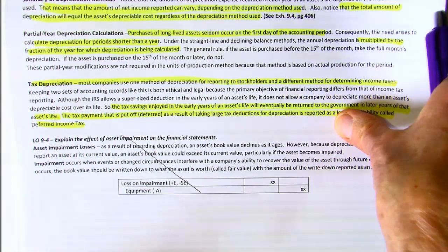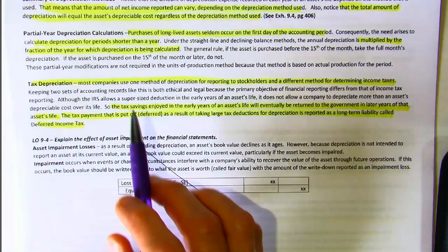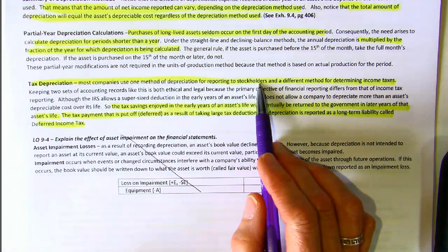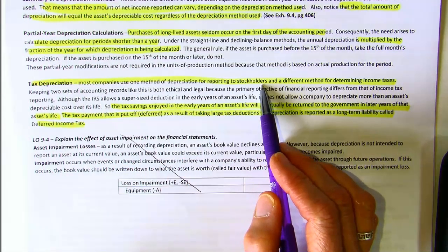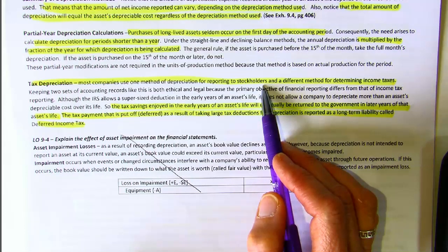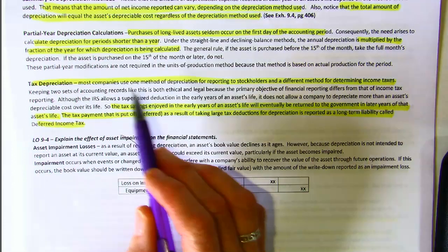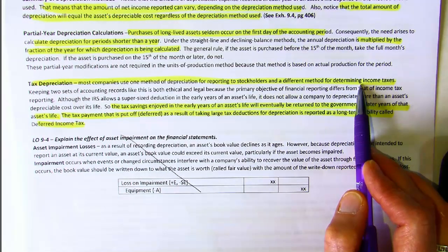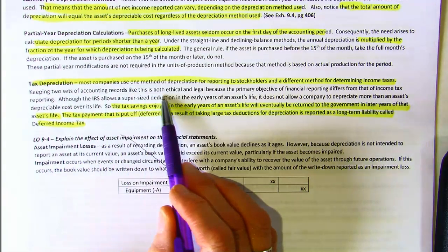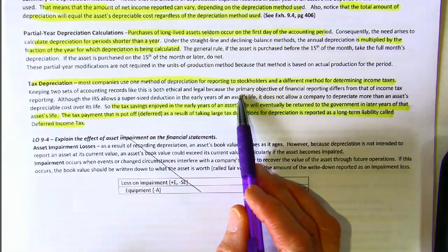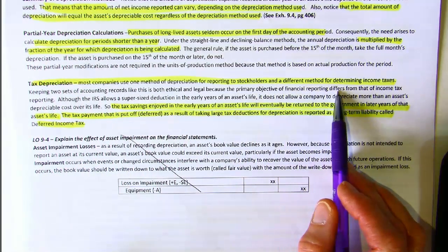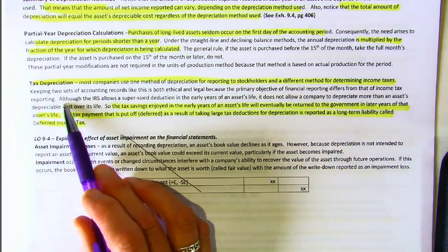Last issue is tax depreciation. Now, most companies use one method of depreciation for reporting to stockholders, and usually that's the straight line method because it's consistent and even, and a different method for determining income taxes. And because we want the lowest taxes possible, we're going to use the largest deduction and use the method that gives us the largest deduction. Keeping two sets of accounting records like this is both ethical and legal because the primary objective of financial reporting differs from that of income tax reporting.